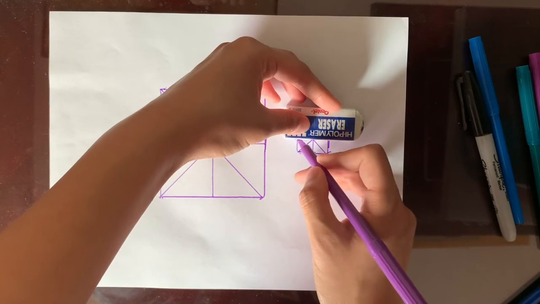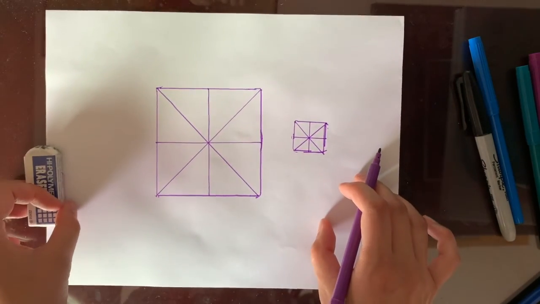There we have it, a couple ways to make these squares yourself.